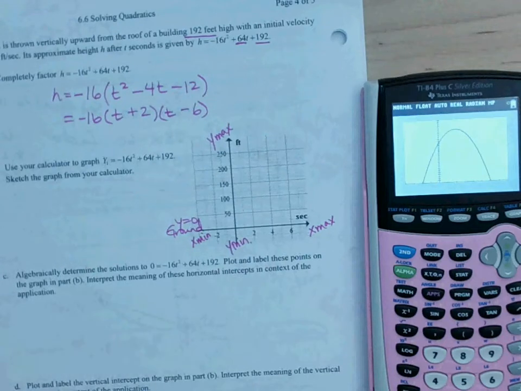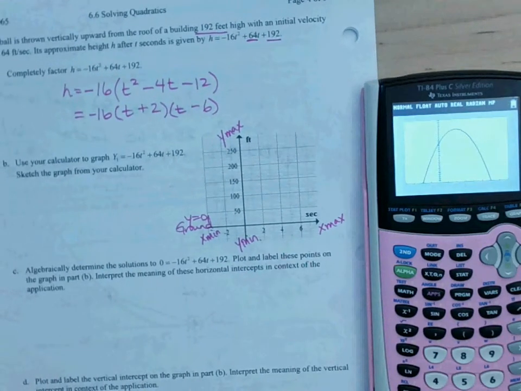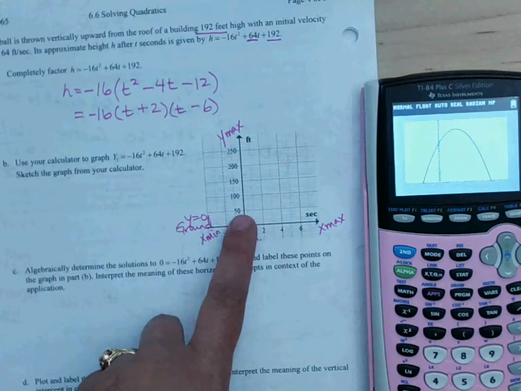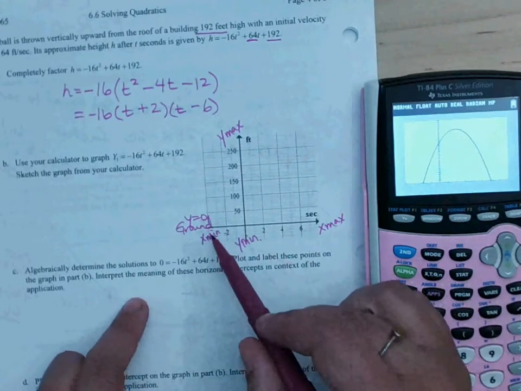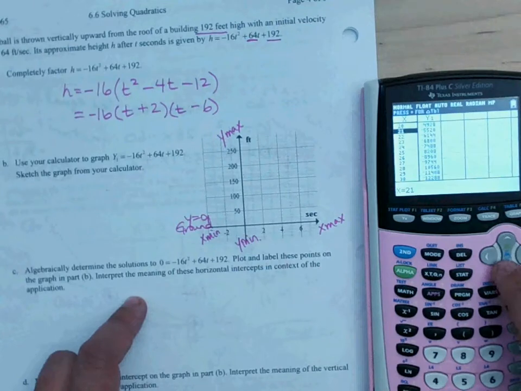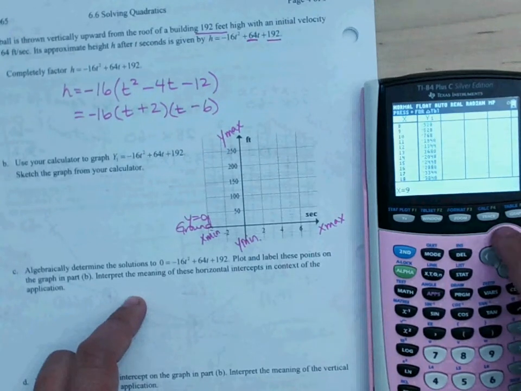So now you can see all of this. Oh, I forgot to show you on the last problem the intersect feature, but maybe we'll be able to do that here. Okay, sketch the graph from the calculator. I don't want to just draw this out, so I'm going to go second table, and I'm going to put in the values from my table. So Y-intercept. Who can tell me without, before I get to x equals 0, does anybody have any ideas about the y-intercept? What's the y-intercept going to be?